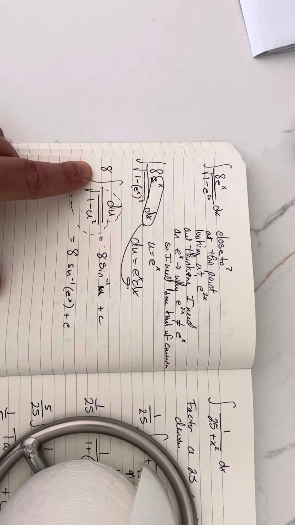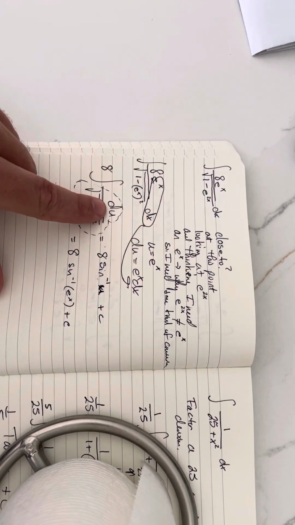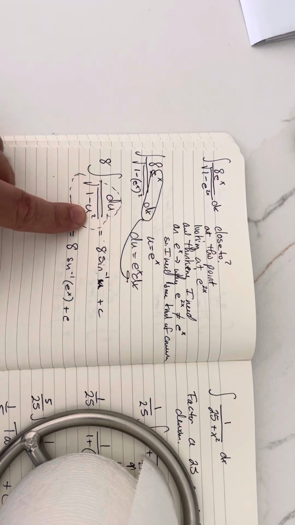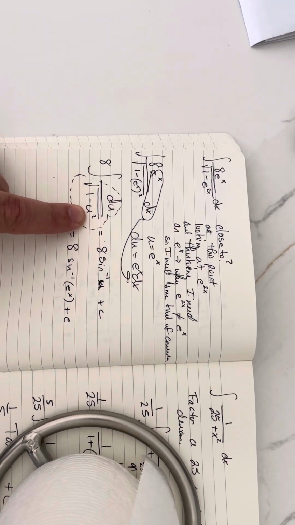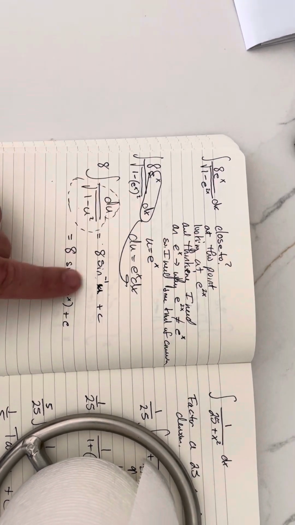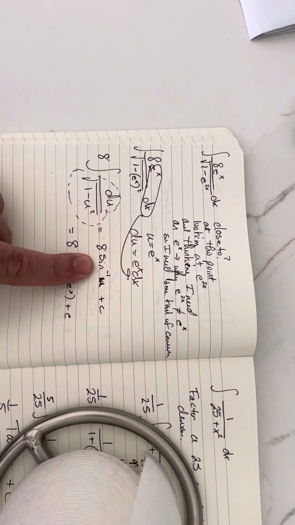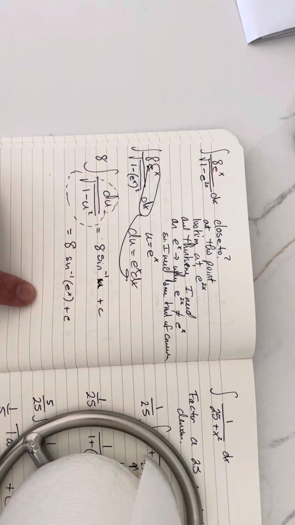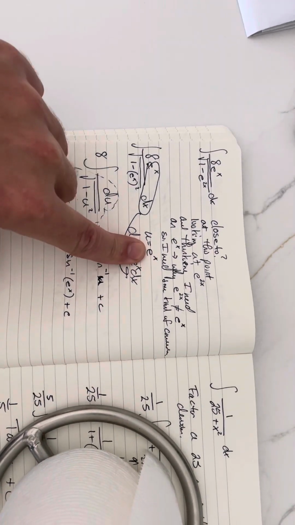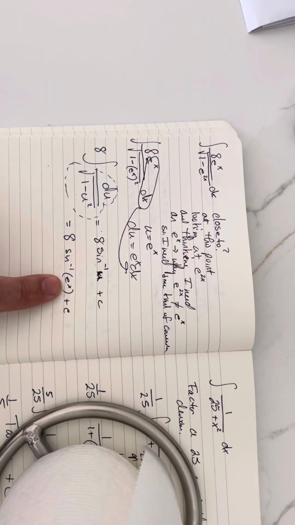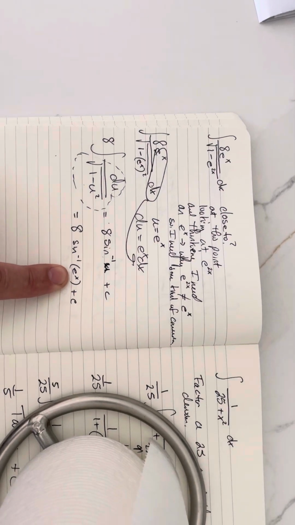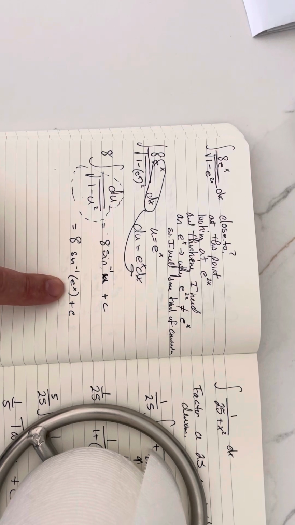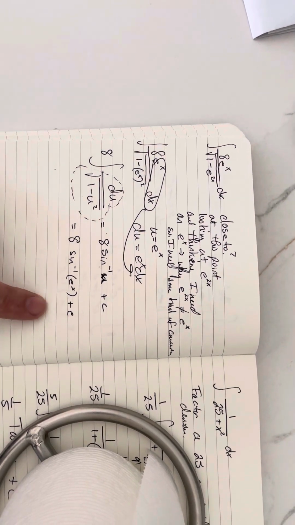Pull the 8 out in front, so the du is up top, and I put my u in this location, so I have 1 minus u squared. Well, this form is now sine inverse u. And I have the coefficient of the 8. Of course, I have to remember to put my plus c. And then I grab my u, and I put that in place of the u. And so it now reads 8 sine inverse of the quantity e to the x plus c.